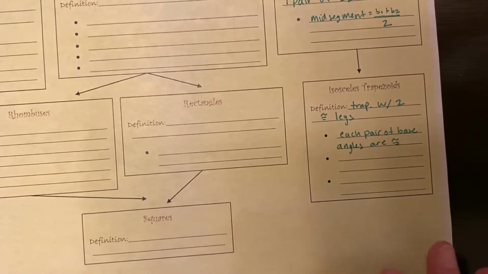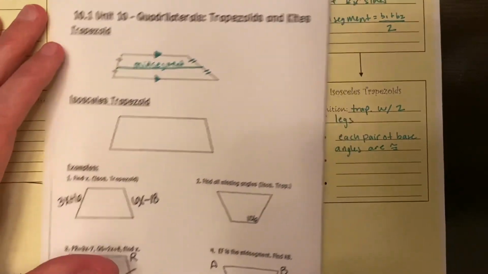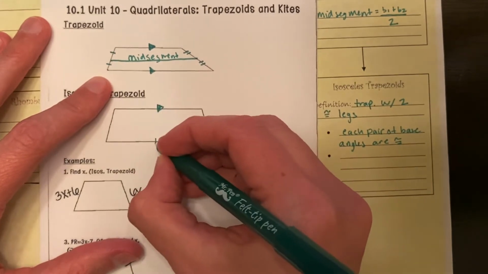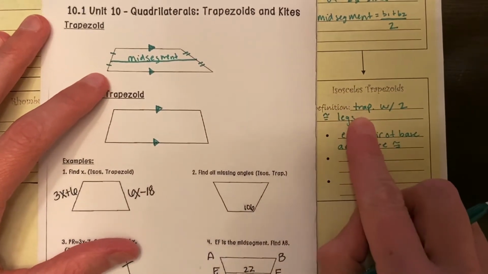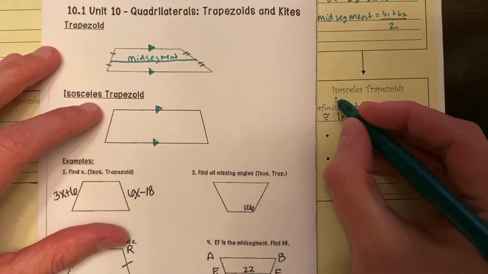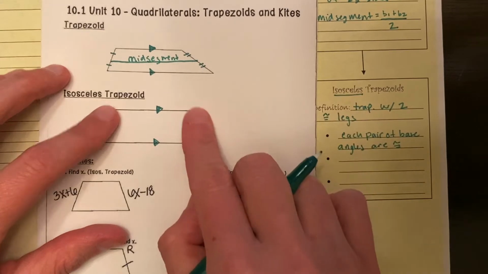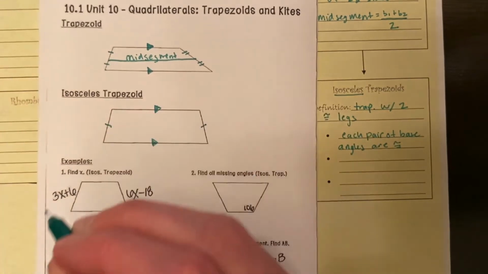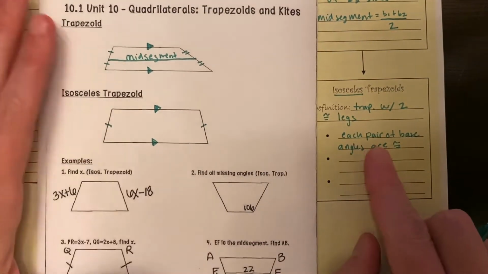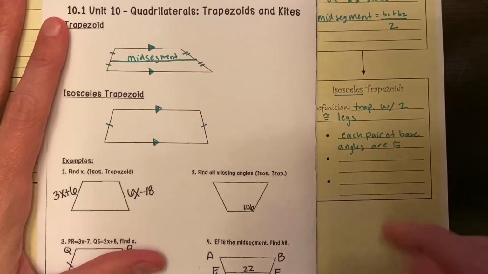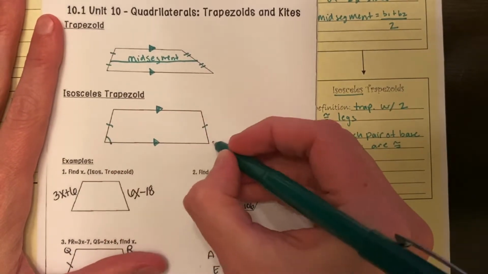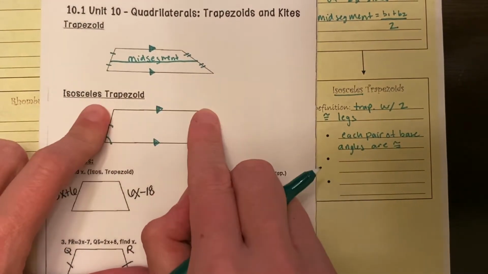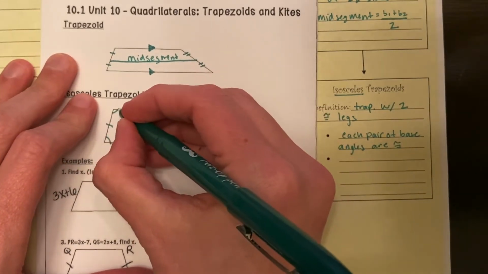So let's look at this. What is a trapezoid? First off, in a trapezoid the bases are parallel. And now we know the trapezoid is isosceles, so the two sides, or the two legs, are congruent. So I'm going to mark those congruent. Each pair of base angles are congruent. So here's our base angle here and our base angle here. That bottom base, those angles match, and on the top base, those two angles match.